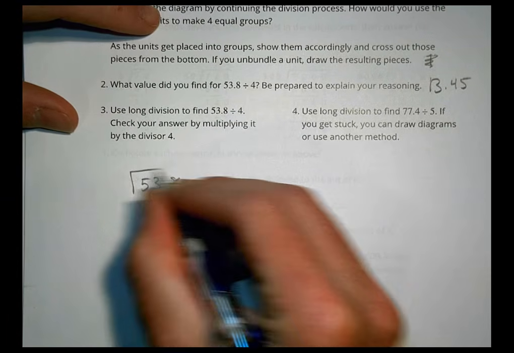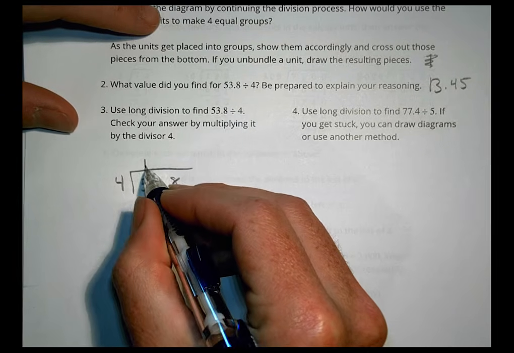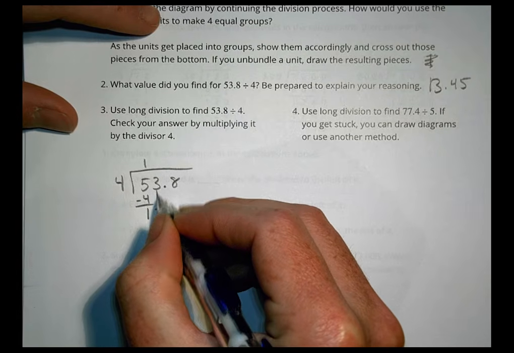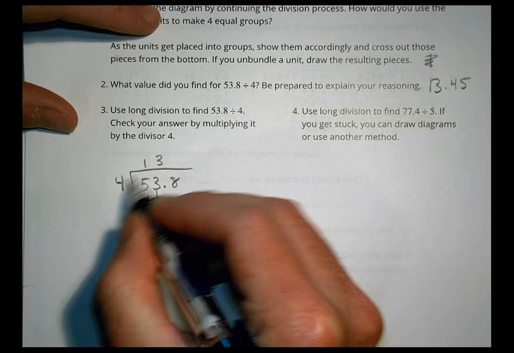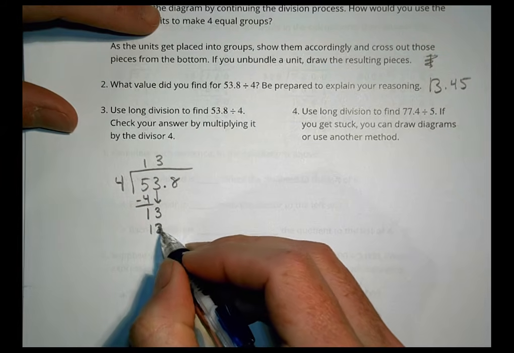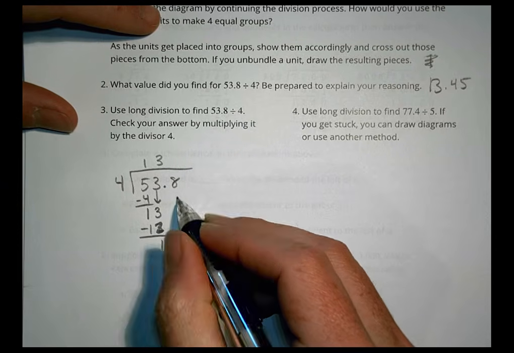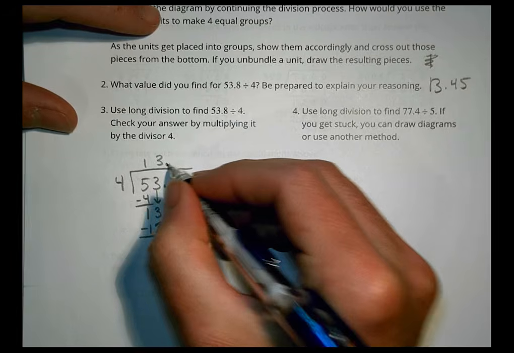53.8 divided by 4. How many groups of 4 are in 5? We'd say 1. 1 times 4 is 4. Subtract. We have 1 left there. Bring down the 3. We have 13. There are 3 groups of 4 in 13, which makes actually 12. 13 minus 12 is 1. Bring down the 8. As we do that, let's notice our decimal point and add that up there right away.